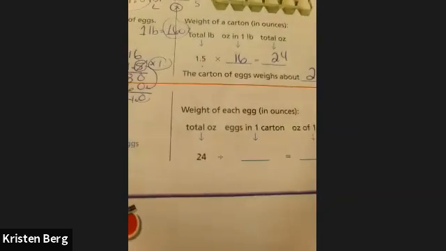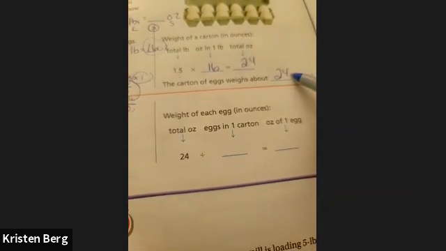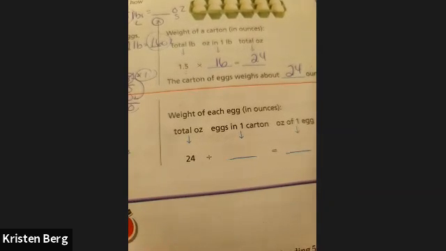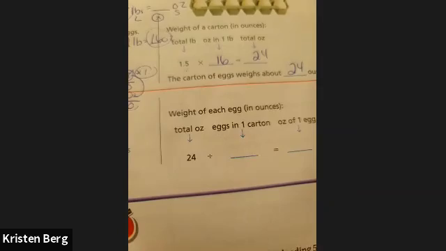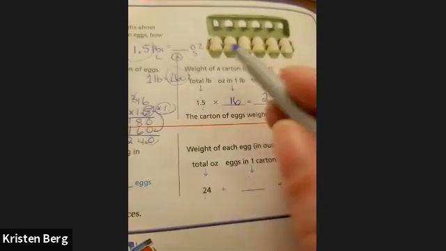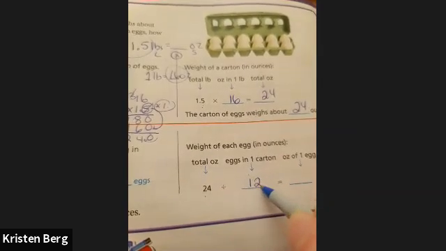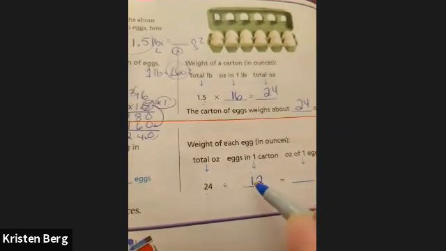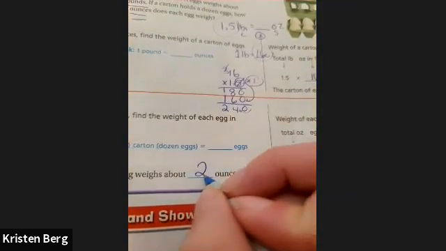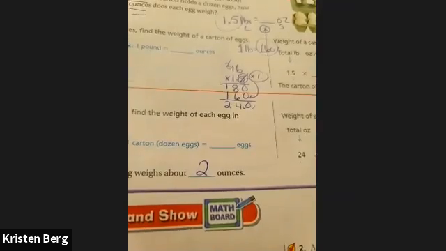Okay, but this is how much a carton weighs, 24 ounces. They want to know the weight of just one egg. So this is the total ounces, and how many eggs are in a carton? Well, that is 12. So now we have to divide. How many 12s go into 24? That would be 2. So it would be 2 ounces per egg.